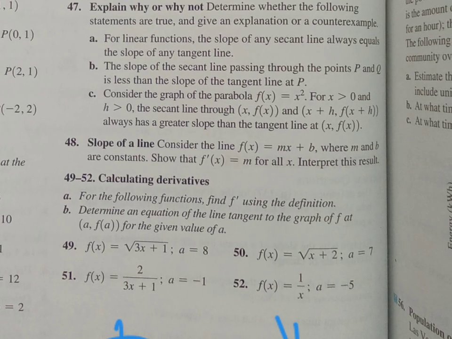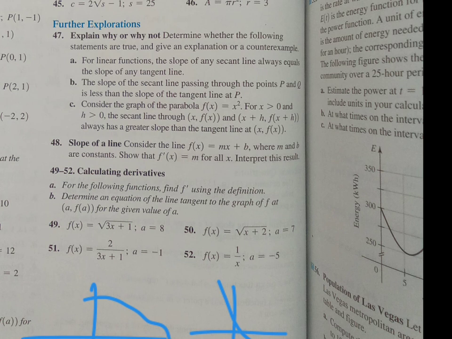Consider the graph of a parabola. For x being positive and h being positive, the secant line, okay, hold on. Let's look at a parabola first. Right, so they're talking about this one right here. So x being positive, so we're over here somewhere. h being positive, so just a little bit further down. The secant line through these 2 points always has a greater slope than the tangent.